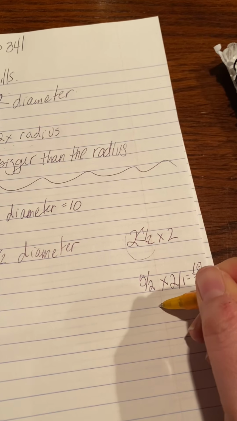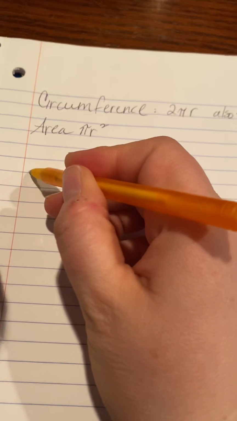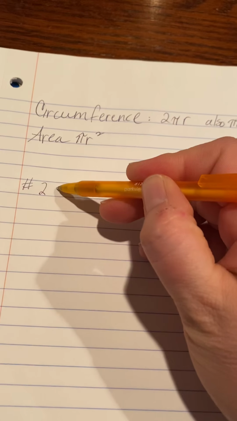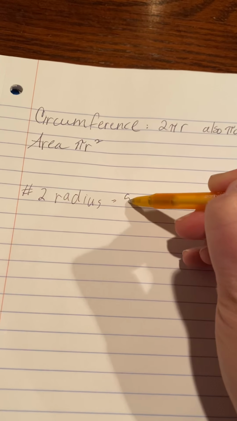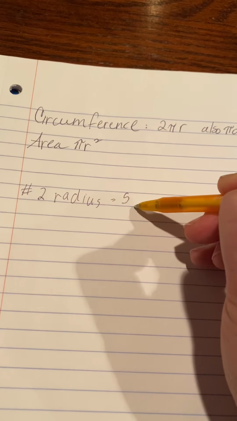Now, we have a couple formulas we have to go through. We have the circumference, which is 2 pi r, or also pi times d. It's the same thing. Then the area is pi r squared. Okay, so let's look at number 2. So on number 2, they told us radius, well, we figured out, I should say, radius is 5. Diameter is 10.